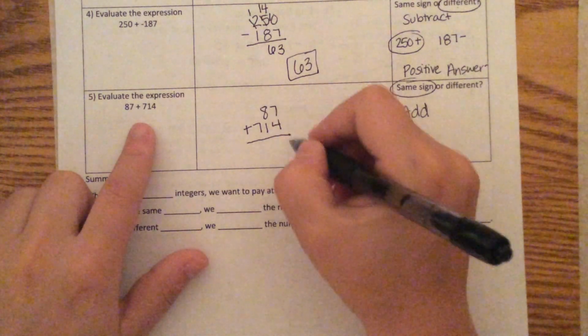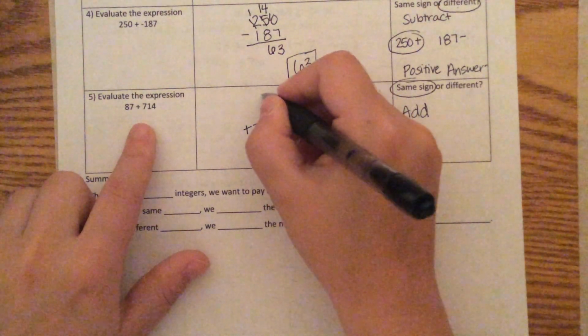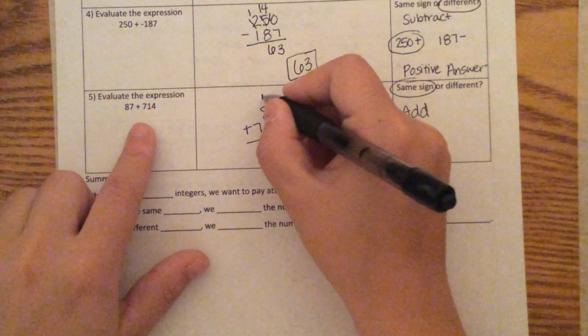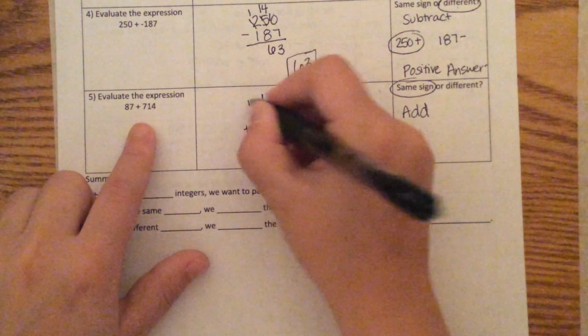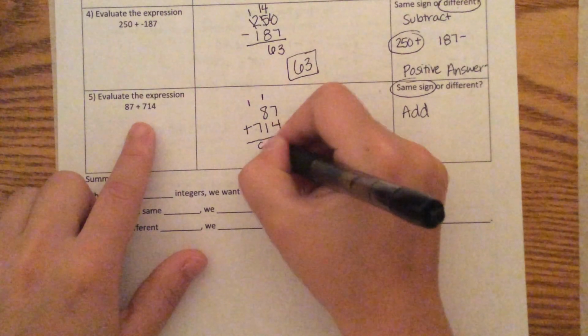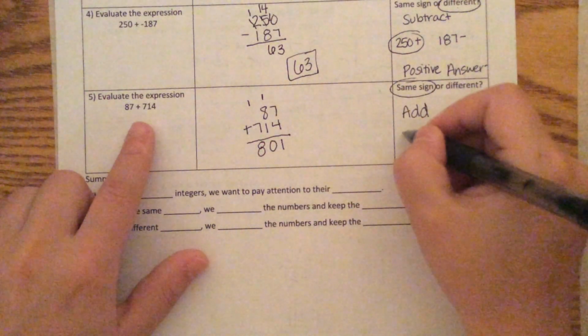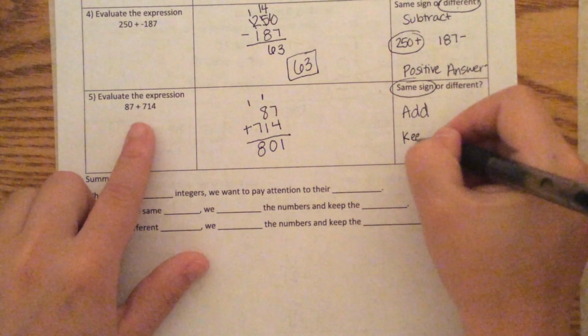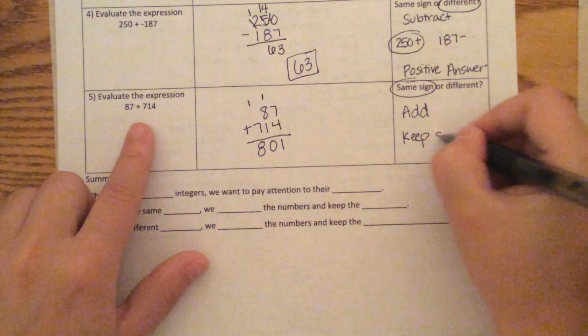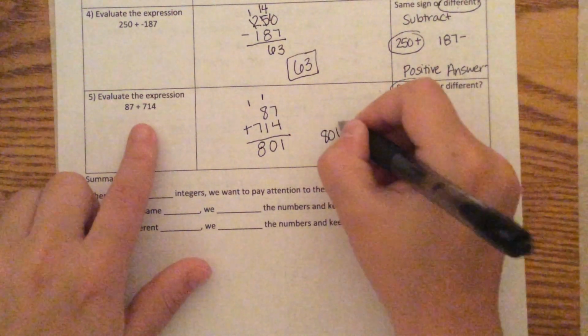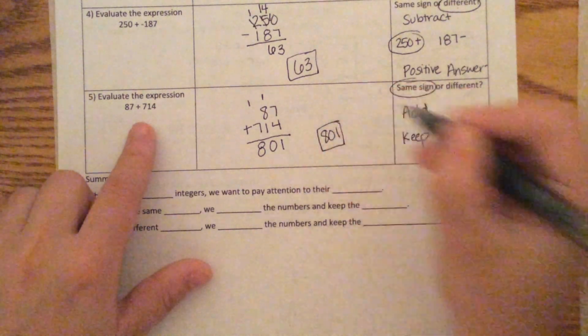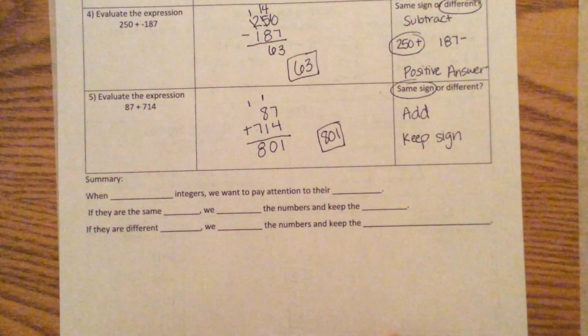So 7 plus 4 is 11, carry the 1. 8 plus 1 is 9, plus another 1 is 10, carry the 1. And we get 7 plus 1 is 8, so we get 801. And then we keep the sign, so since it was positive plus positive, it's just a positive. So this is a problem I threw in that you should have done before today, because it's just adding like normal.